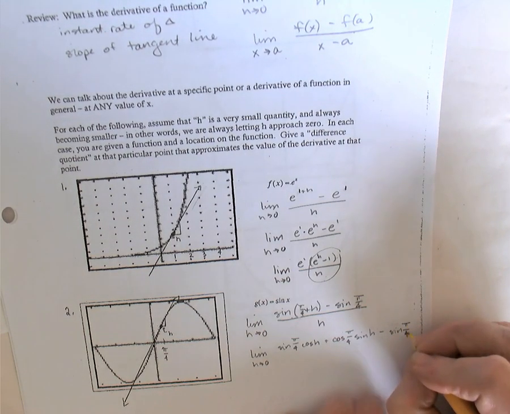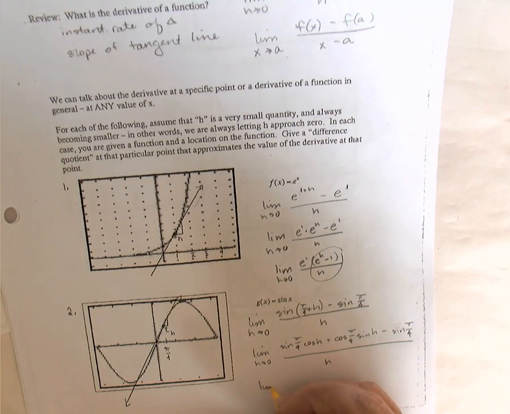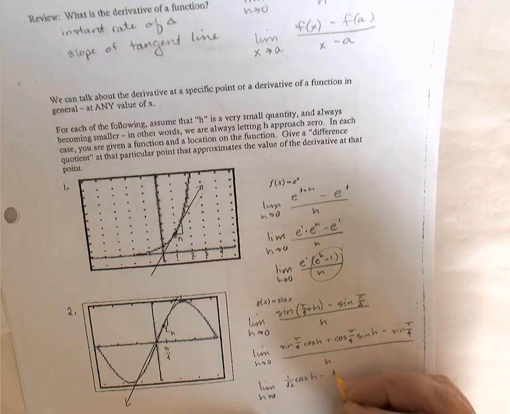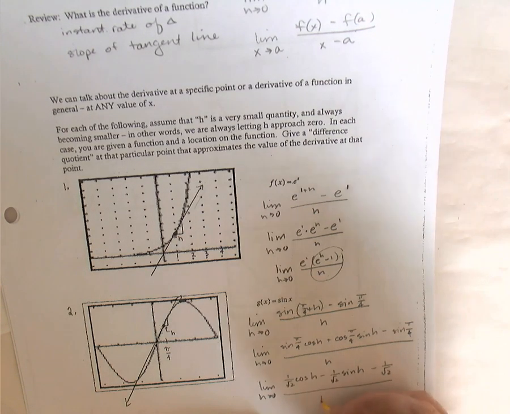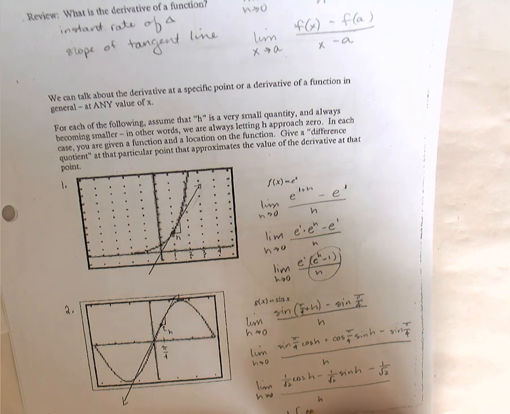So we're just using what we remember from trig. And then I could plug in: sine of pi over 4 I know is 1 over root 2. Cosine of pi over 4 is 1 over root 2. Sine of pi over 4 is 1 over root 2. So all of this is fine. It's looking very promising. I'm going to pull out 1 over root 2, and that leaves me with cosine h minus sine h minus 1 over h.